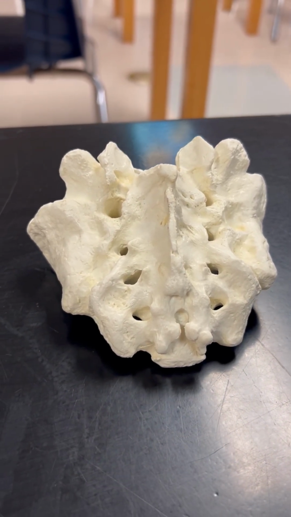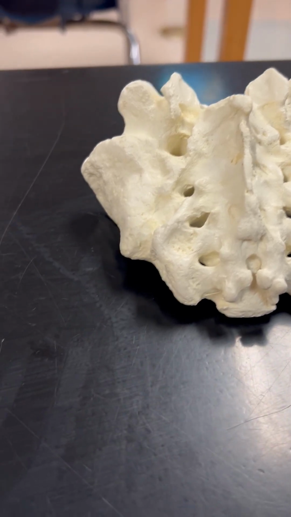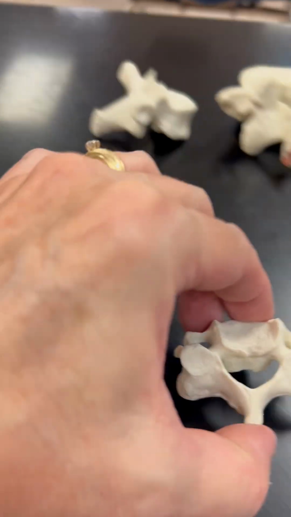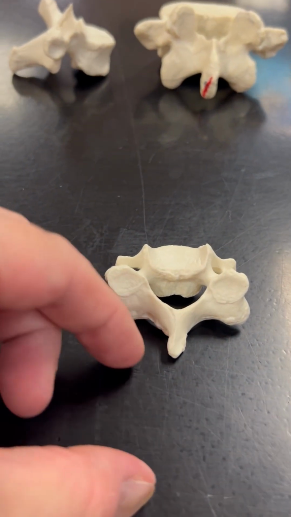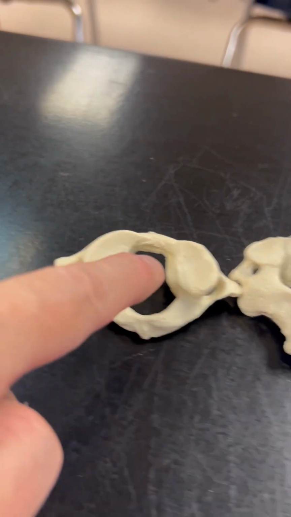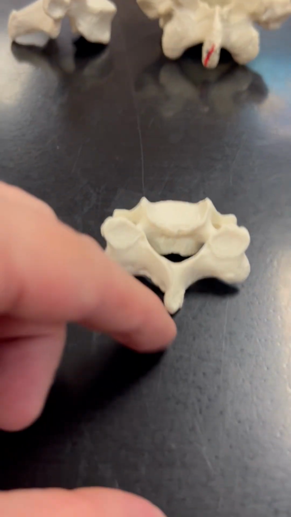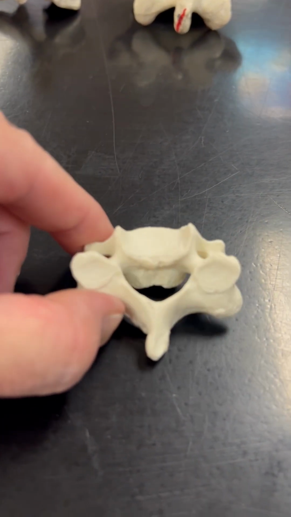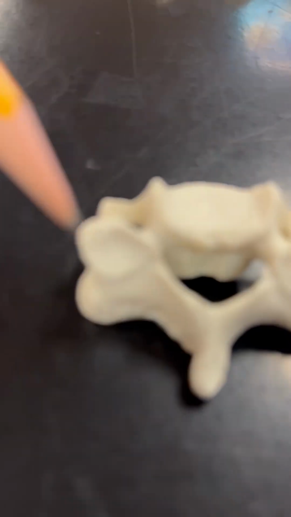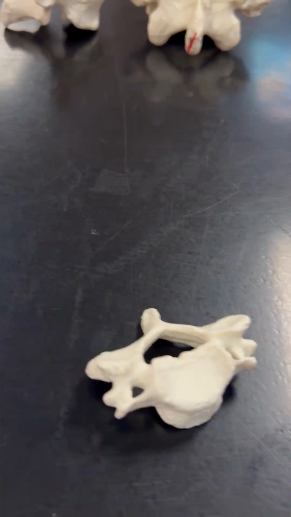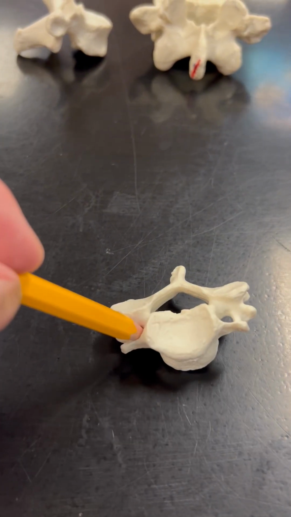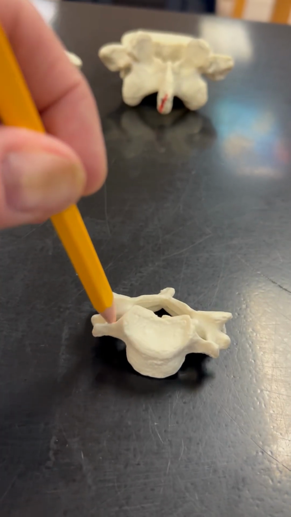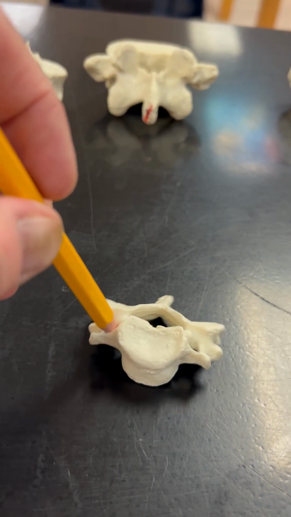Let's just go down the list. Remember, this is a regular cervical vertebra, so we're just going to look at the regular one. Remember, this is the atlas, this is the axis. So we're just going to go to maybe C3 or C4. I'm not really sure which one this is, but this is not one of the first 2. Right here, we have what are called transverse foramen, one on each side. This is going to allow for whatever cranial nerve goes through here.